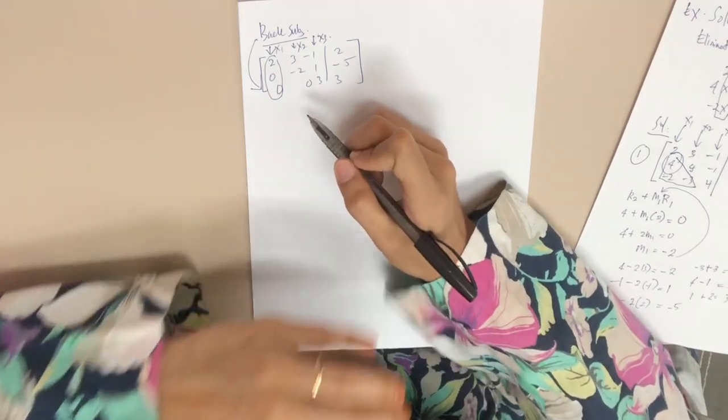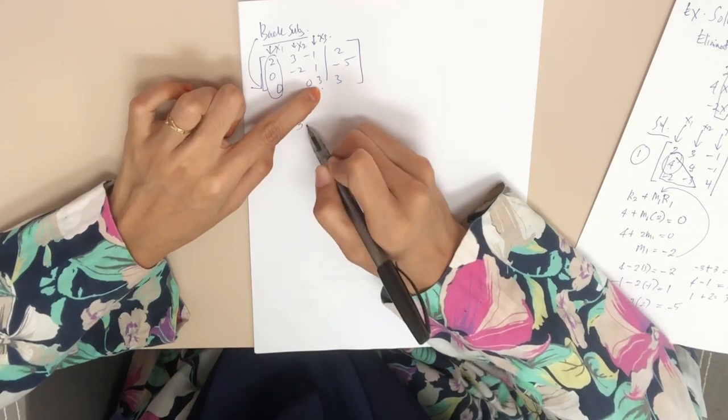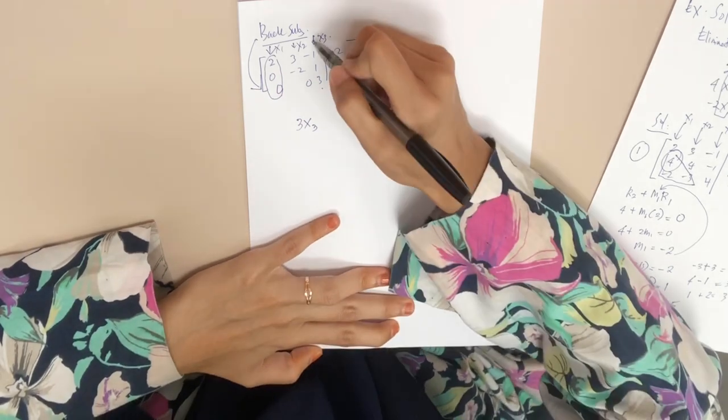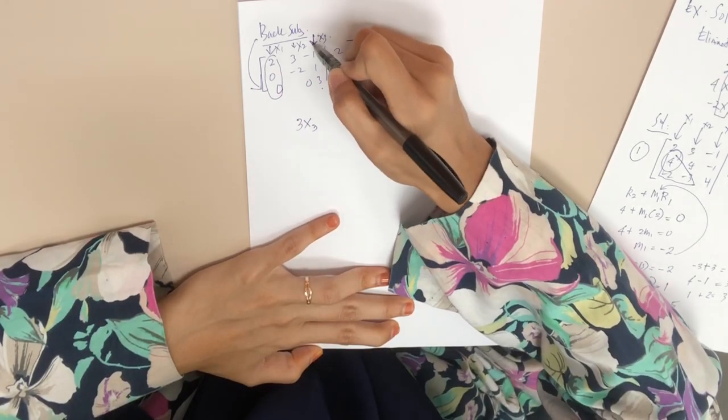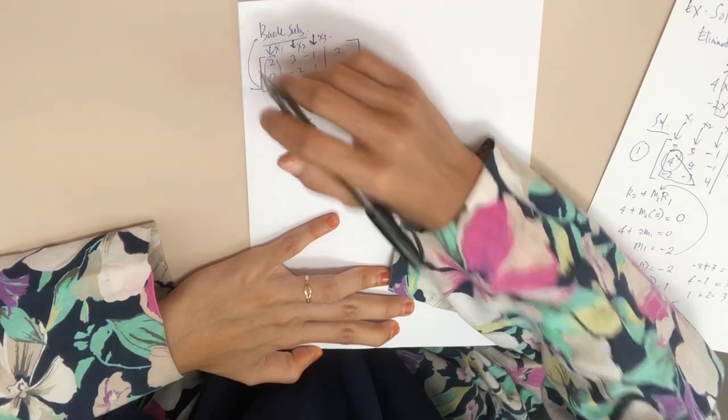In the last row we are just left with 3, and this 3 is 3x3. Remember this column is x3, this column is x2, this column is x1.